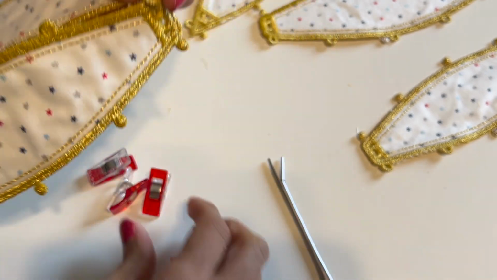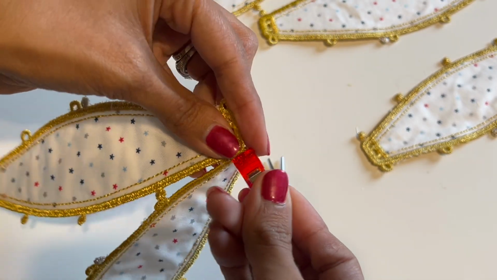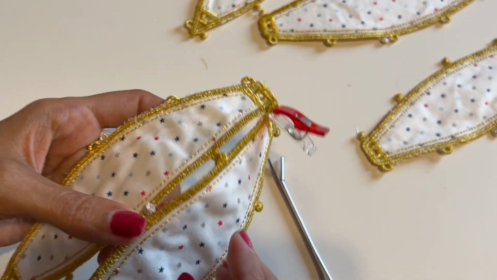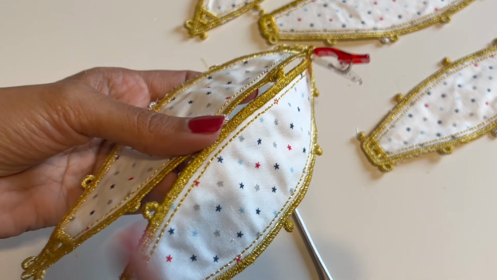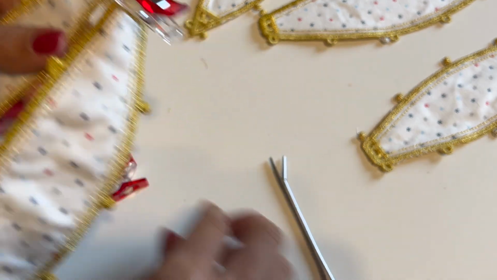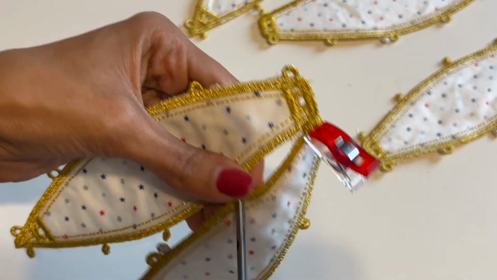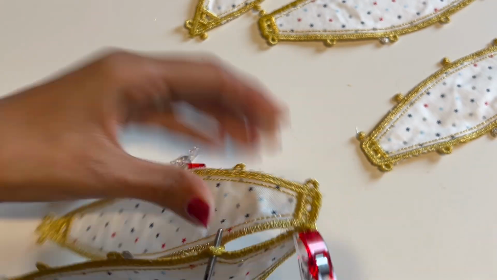Now, once you do that, you can put a little clip right here. That way it's not going to pull back through when you're doing the next ones. Honestly, I noticed once I get these done, it's not going to pull through. But just for the first one, I do like to put a little clip there. All right, so let's push that through that next one.